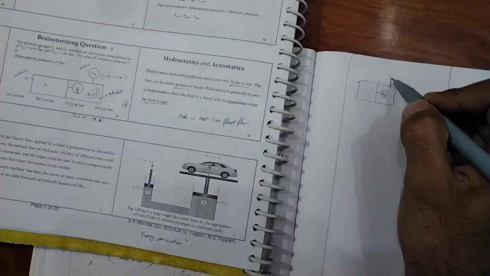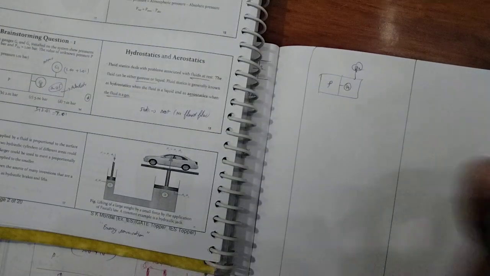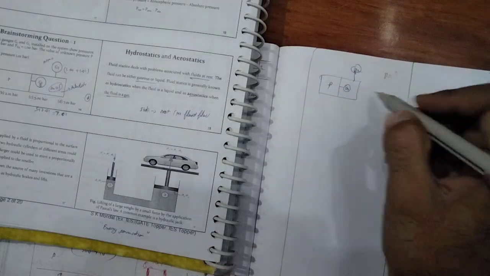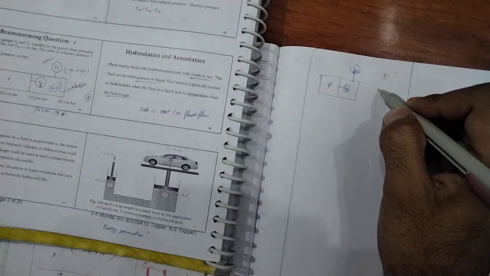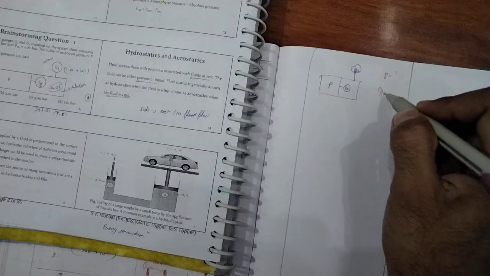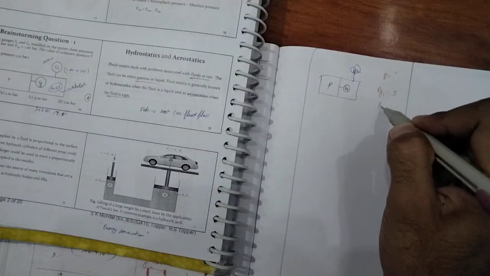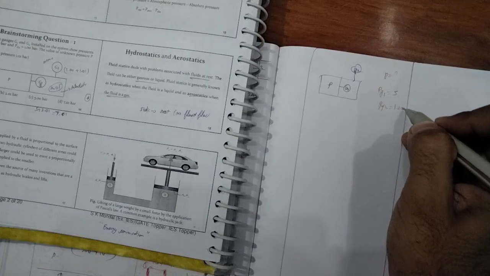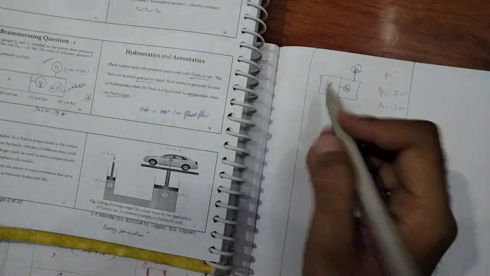So this is G1 and this is G2. Here they literally asked us to find what is P. For the gauge pressure, directly given, Pg1 equals 5.00 bar and Pg2 equals 1.00 bar.